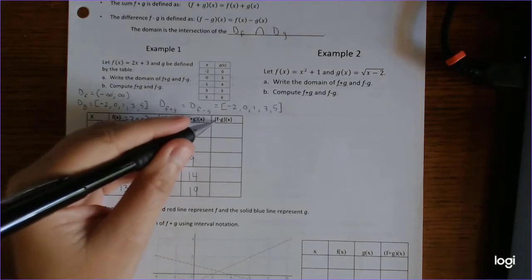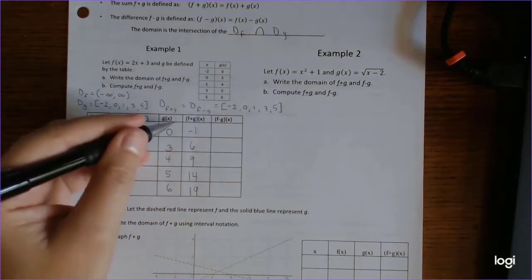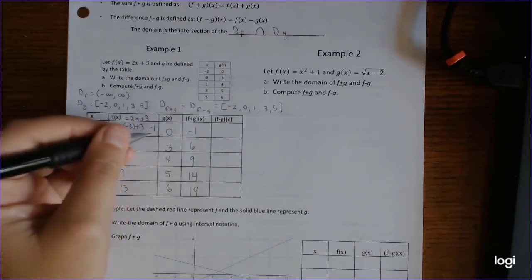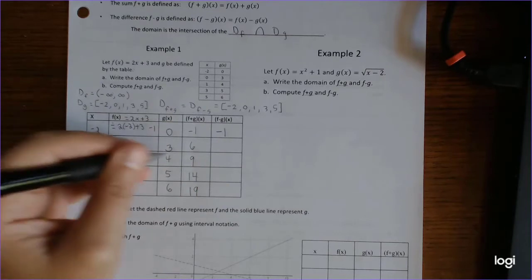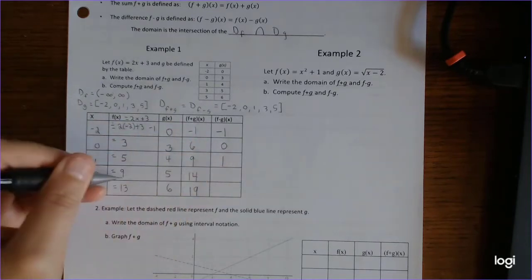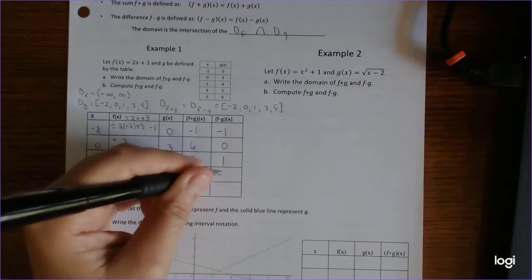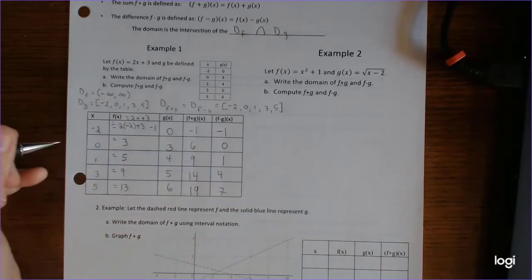To find f minus g of x, that's the same as f of x minus g of x, so we'll subtract the y coordinates. Negative 1 minus 0 is negative 1. 3 minus 3 is 0. 5 minus 4 is 1. 9 minus 5 is 4. 13 minus 6 is 7.